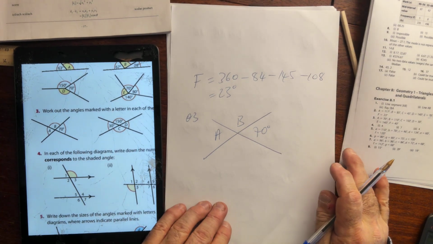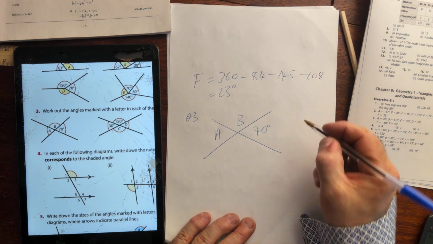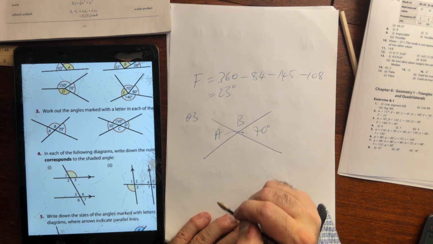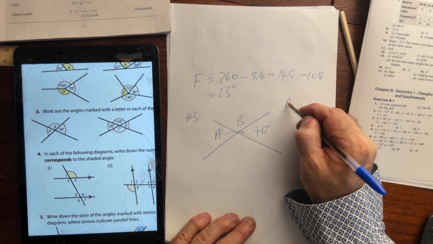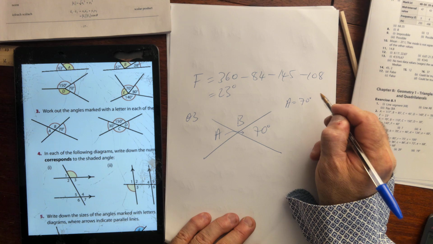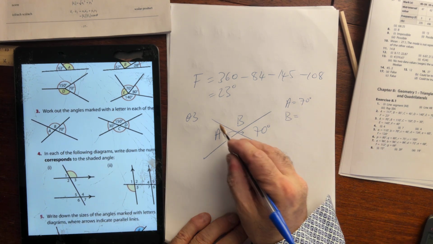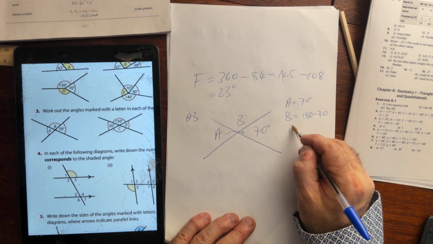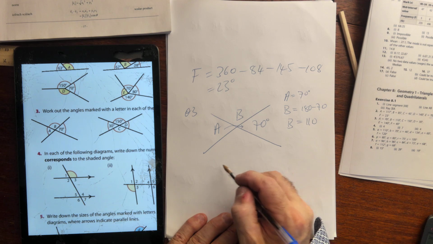Each one can be got directly, but we need to work out A and B. A is the easiest one because they're vertically opposite. So A is equal to 70 degrees. And then B forms a straight angle with 70, so we just do 180 minus 70. So B equals 110.